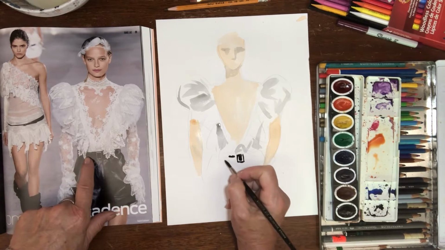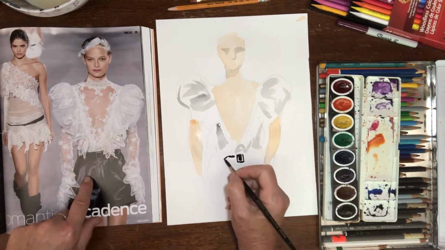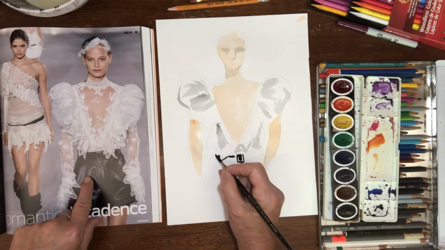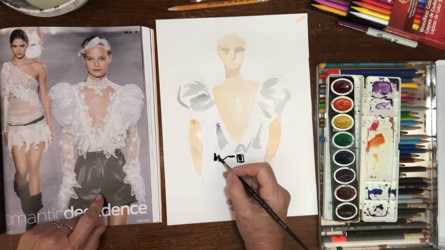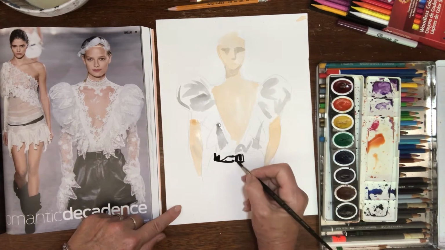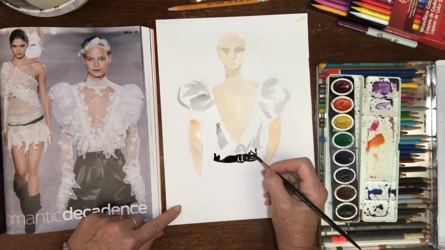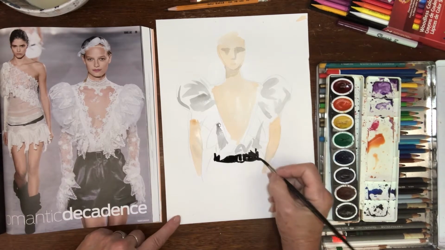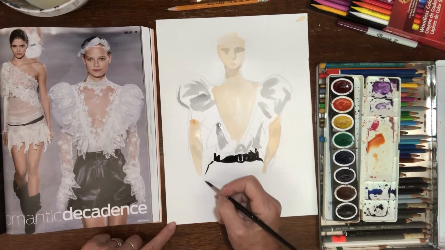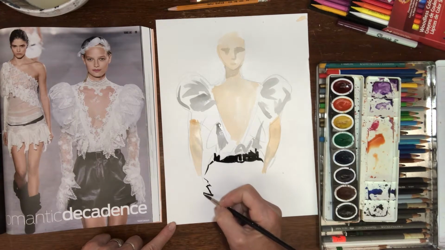Now here, I don't want to go too black underneath that because you see it just looks kind of gray. So if I go solid black, it might be a little too much. So there's the belt. The other side of the belt. Oh, I forgot to leave those little scallops. And then, so I'm going to leave the scallops out of it.